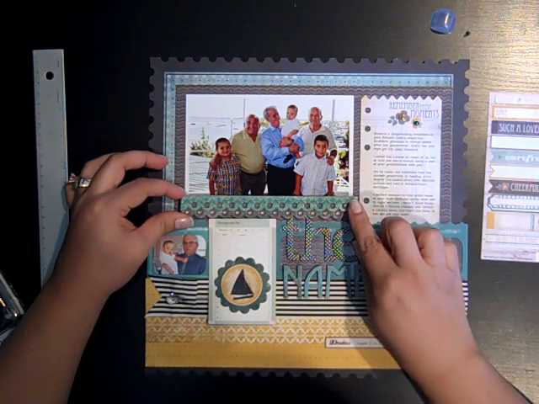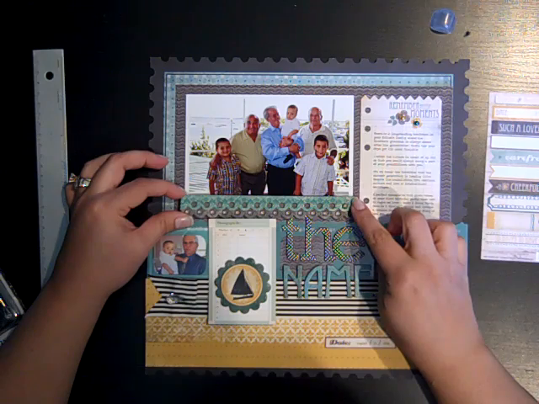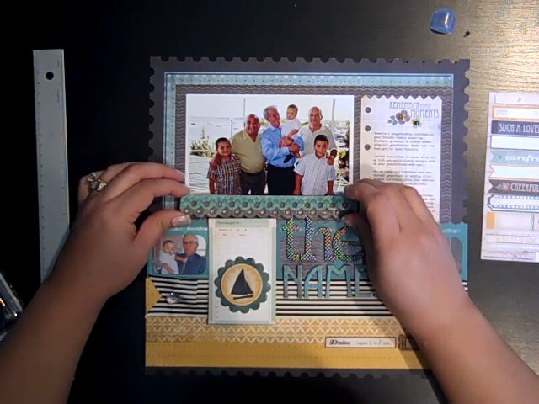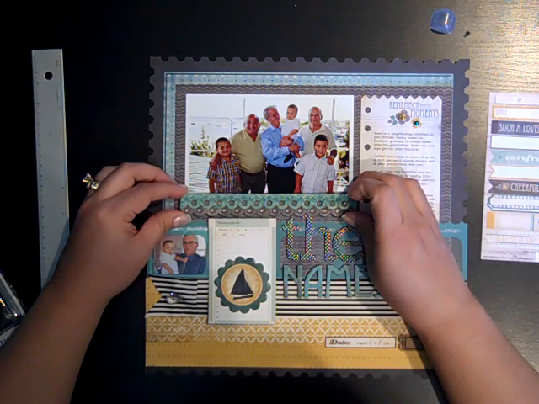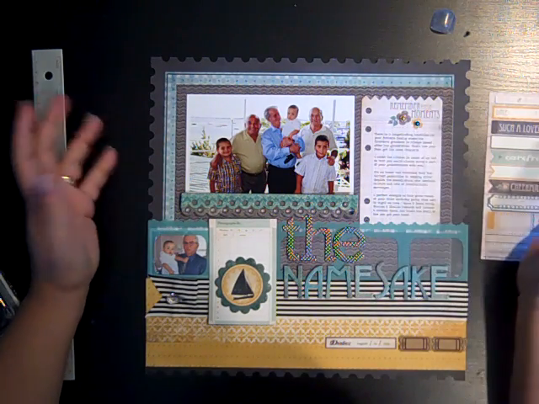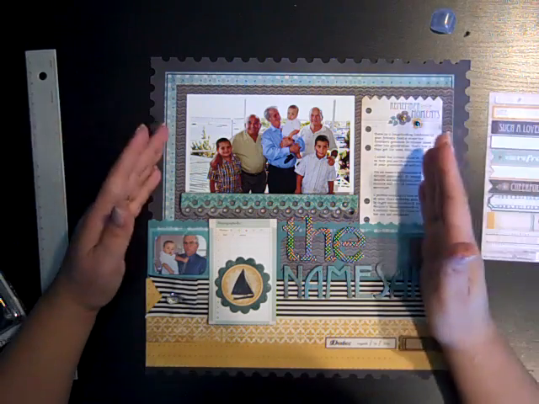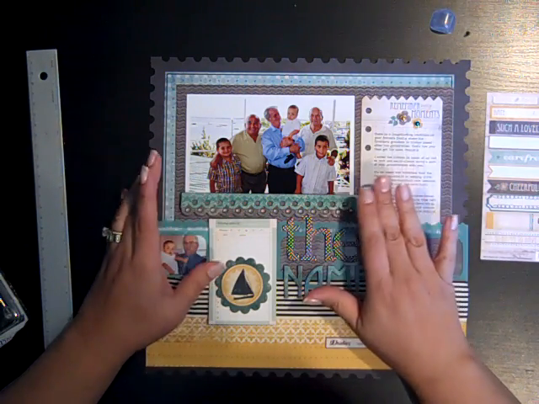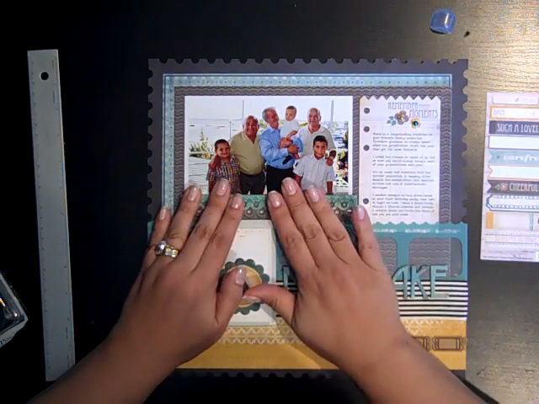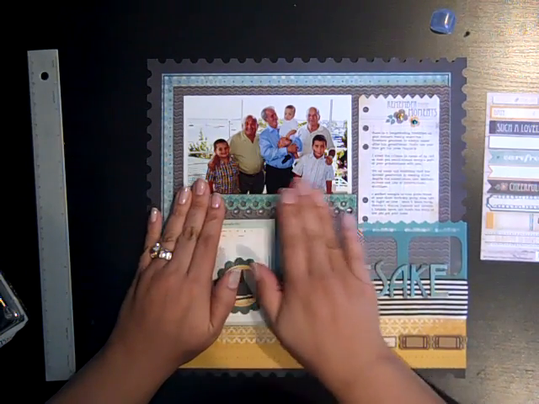I'm lucky that it's the exact size of my photo there. Before I press it down, I just make sure that I like it and that it's somewhat centered. Again, not perfect, but okay.